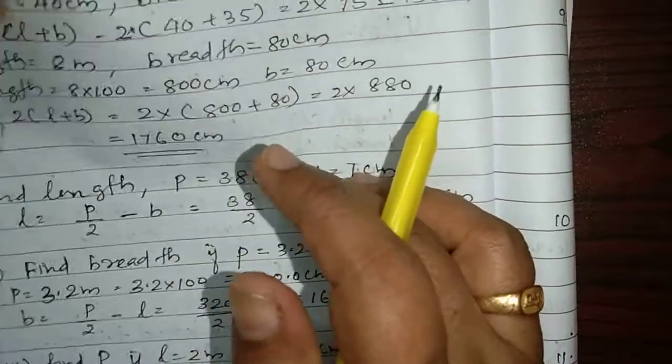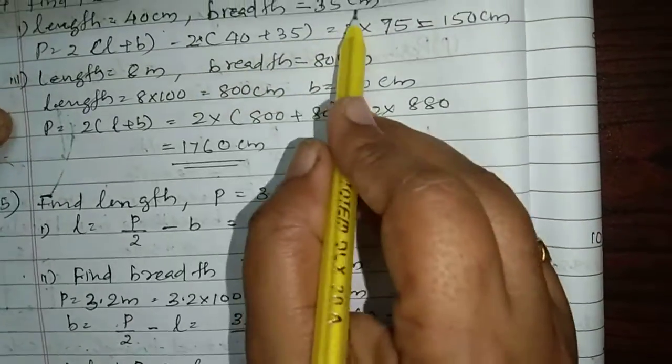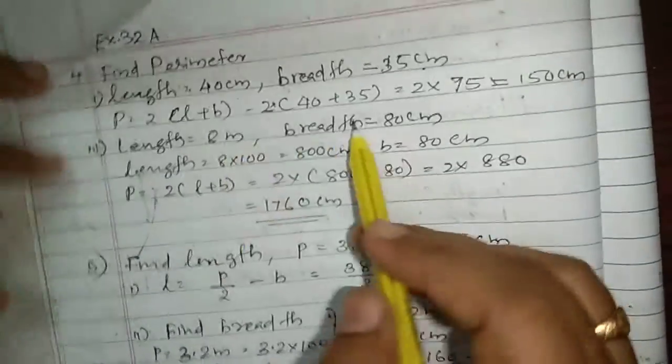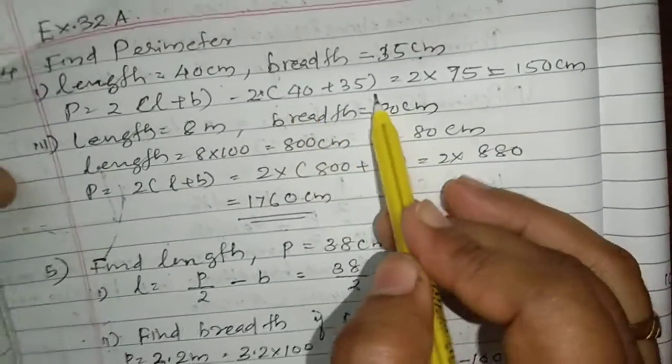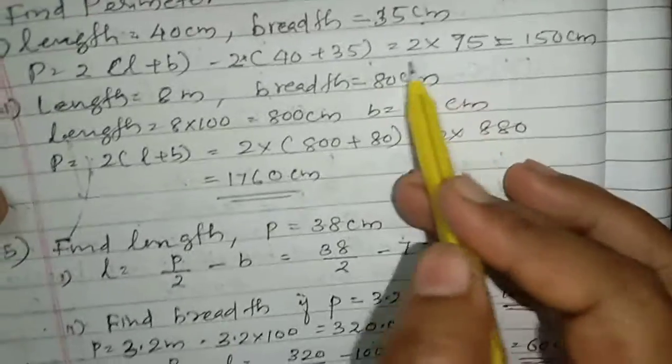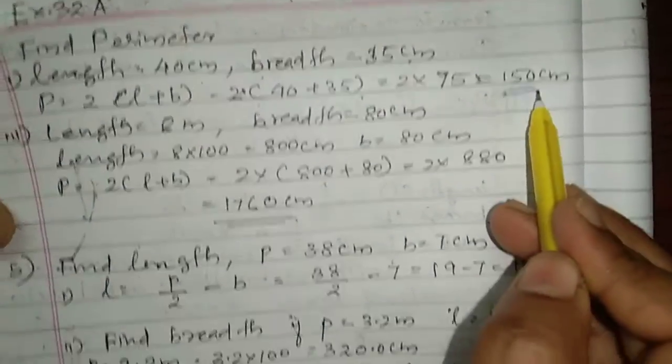Look at here. Length is 40 cm, breadth is 35. P equals 2 into L plus B. 2 into 40 plus 35. It is 40 plus 35, you will get 75. 2 into 75 equals 150.